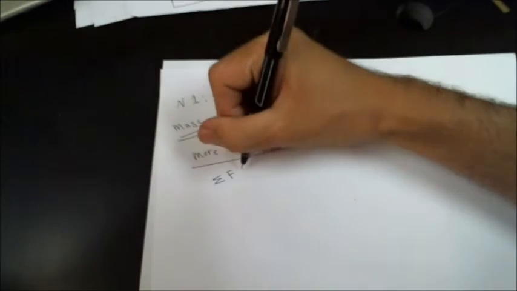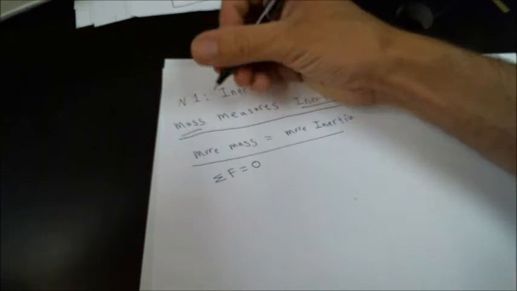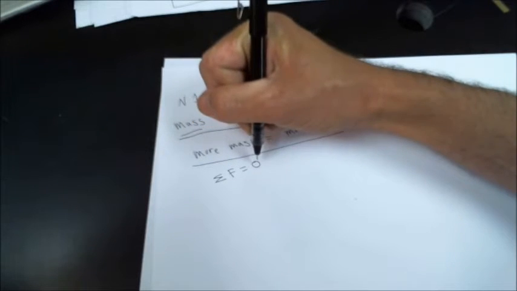Okay, moving on. Newton's first law also states that forces must be equal and opposite. That means if I take the sum of the forces on an object, and it is not accelerating, then the total forces acting on it must be equal to 0. This little symbol right here just simply means sum, in case you haven't seen it before. The sum of the forces acting on an object must be equal to 0, or there will be a reaction of some kind.